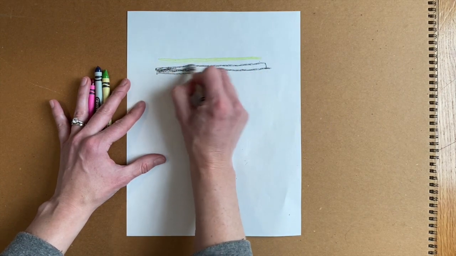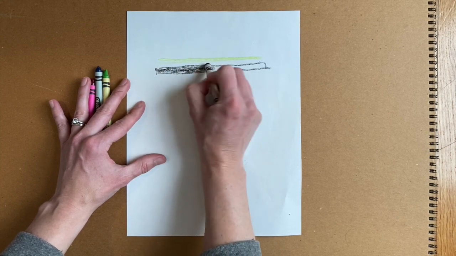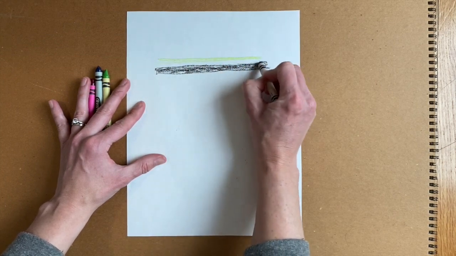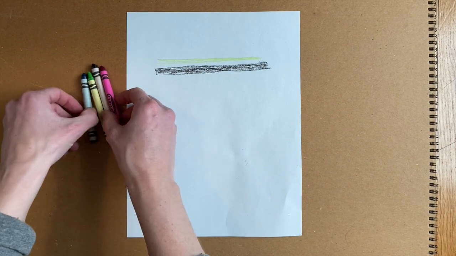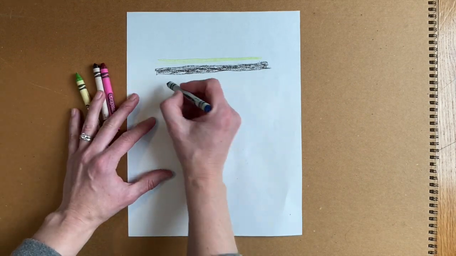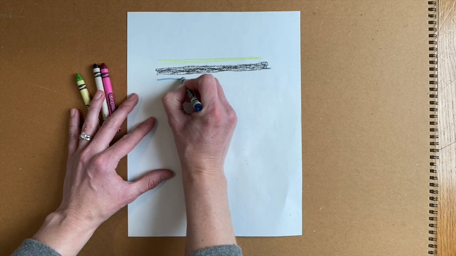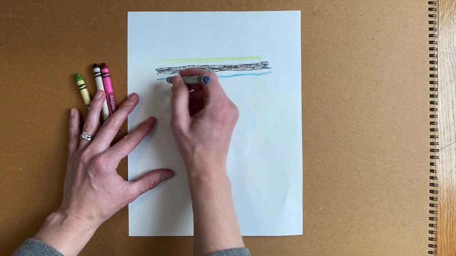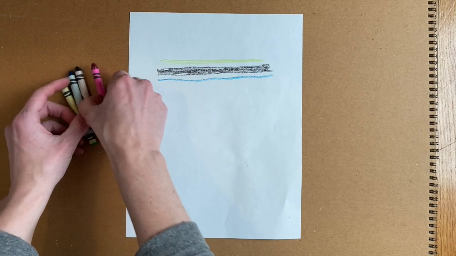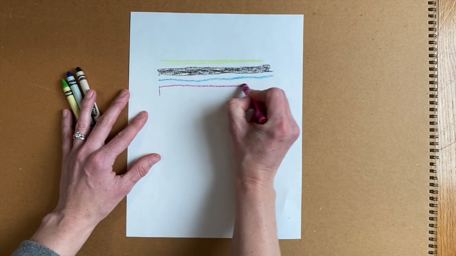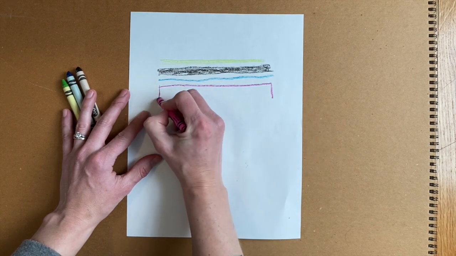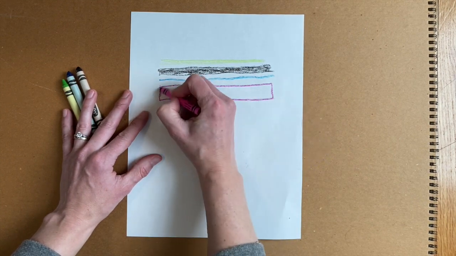So I'm going to plan that out. A green string, then a black ribbon, and then maybe a blue string. It's really thin string, and then I have a pink piece of paper that's really thick. So that's going to be my pattern.